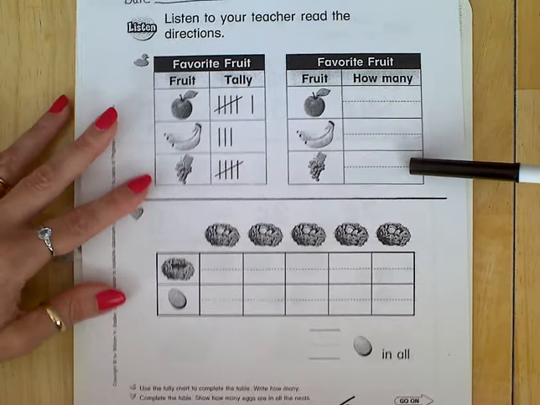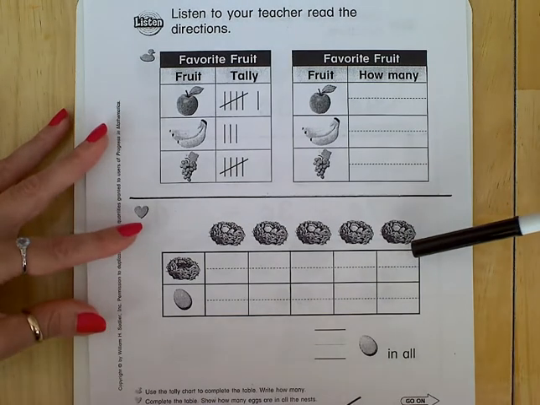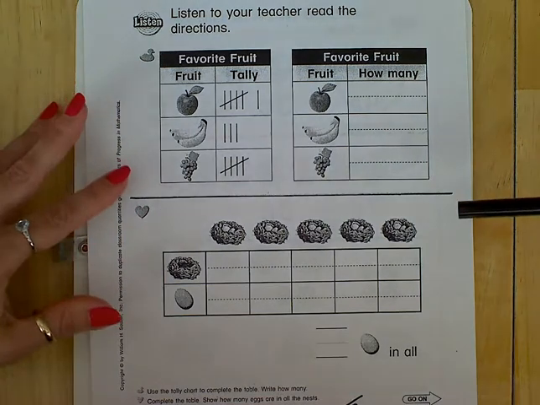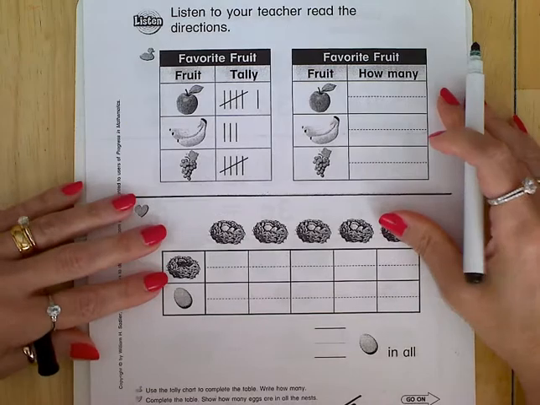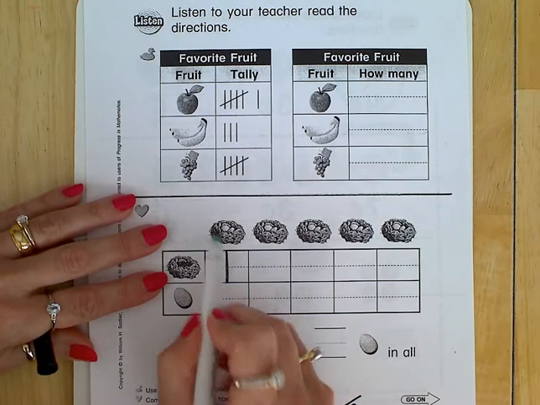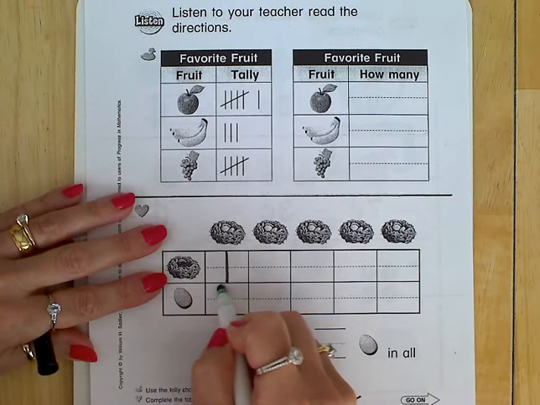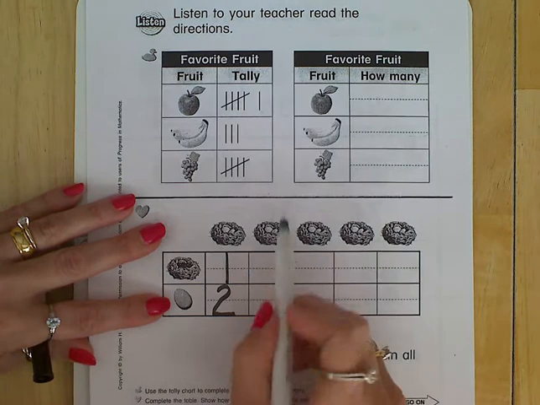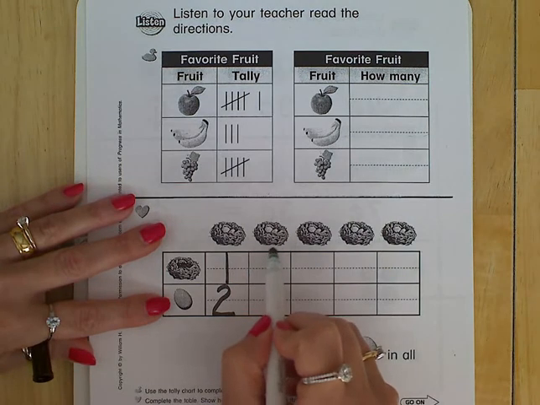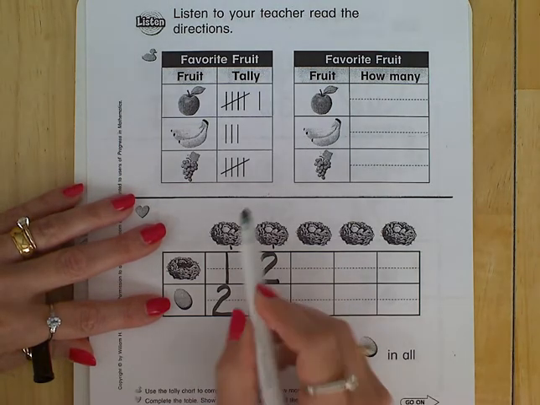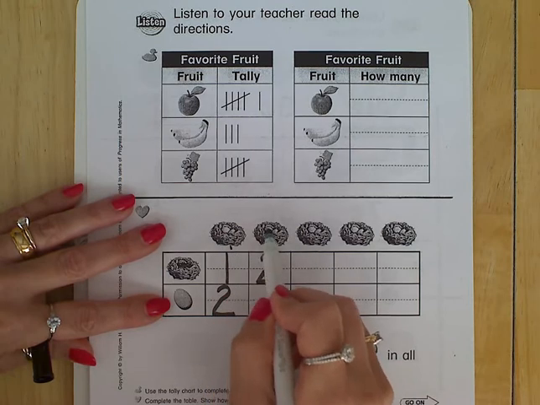Now we're going to go to the heart row, and in the heart row we're going to make one of our charts again. And we're going to use nests and eggs. So we're going to start in the first one where we have one nest. So you write your 1. And let's count the eggs in there. We have 1, 2 eggs. So we put that at the bottom. So now we come back and we count again. How many nests do we have now? 1, 2. So we write 2 nests. And how many eggs do we have? 1, 2, 3, 4. 4 eggs.